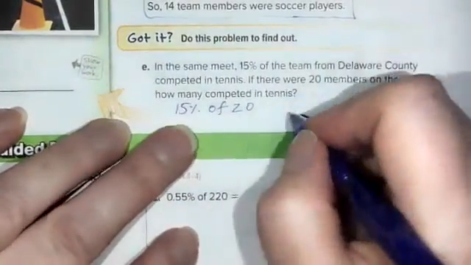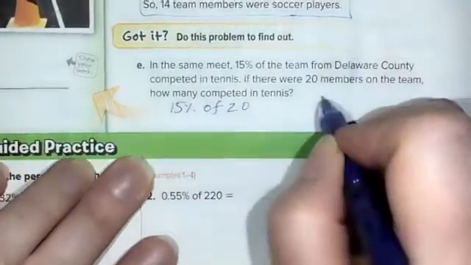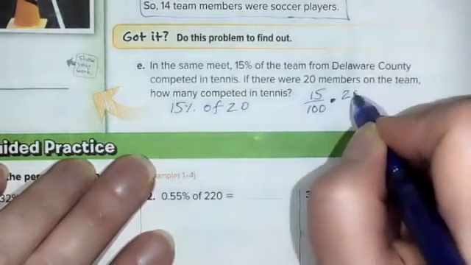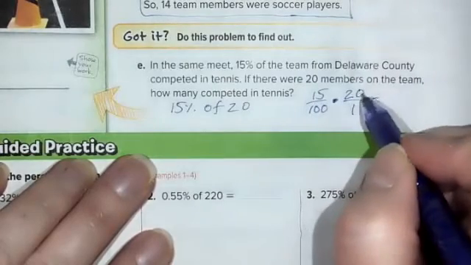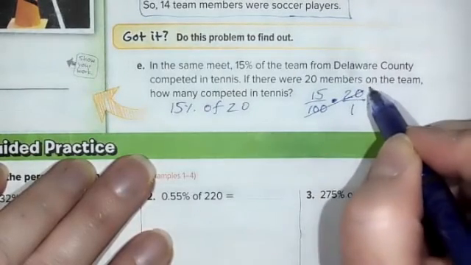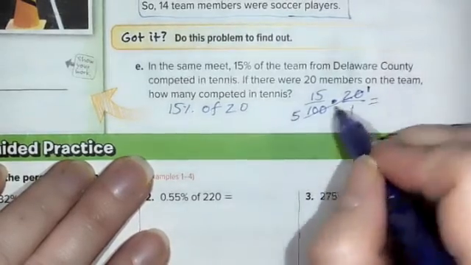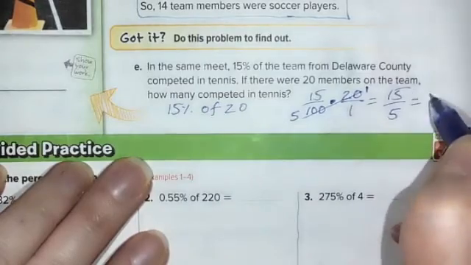So we can do that as a fraction or a decimal. Let's go ahead and do it as a percent. Let's go ahead as 15 per 100 of means multiply, and then that'll be 20. We can cross cancel here. 20 and 100 are both divisible by 20. We get 1 and 5. So that's 15/5, which we can simplify to 3.